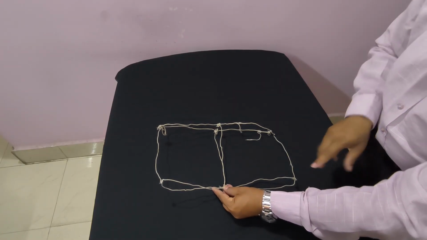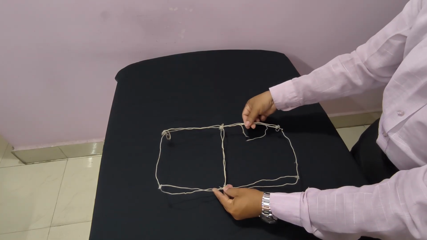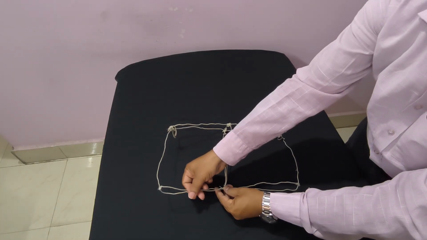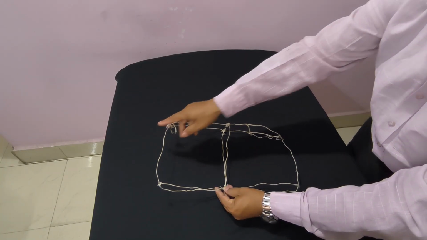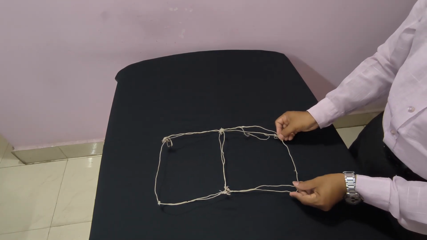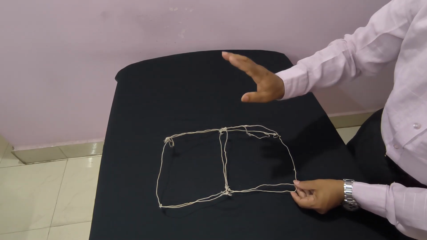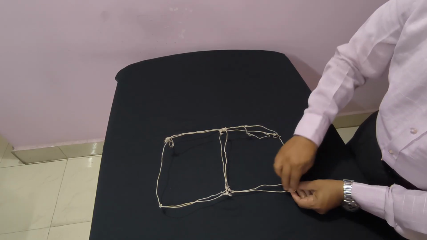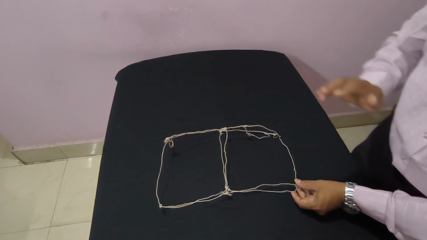So now these two parallel resistances give R by 2, these two R by 2, these two R by 2, these two R by 2, these two R by 2, this is a single resistance R, this is a single resistance R. We can find the effective resistance between A and B. These three are in series, then this is in parallel with this, then again this will be in series, that will be parallel with this.